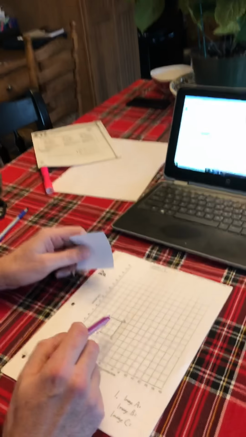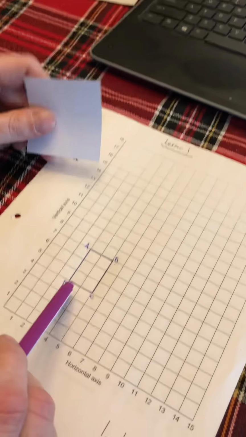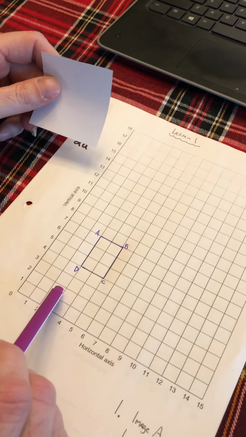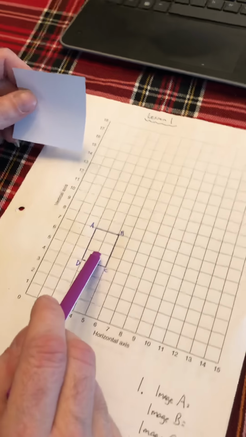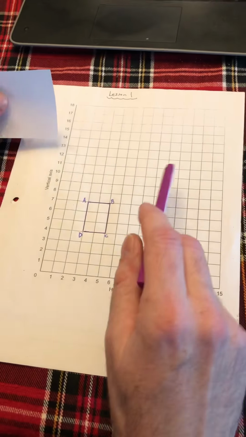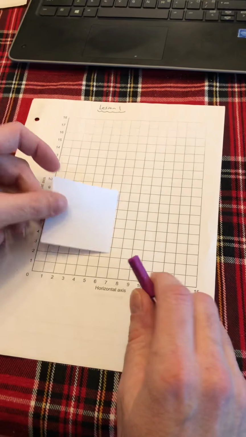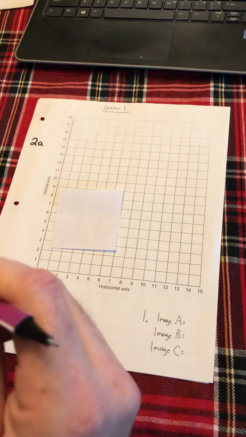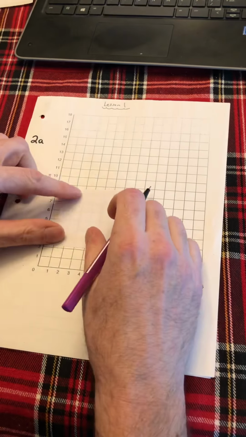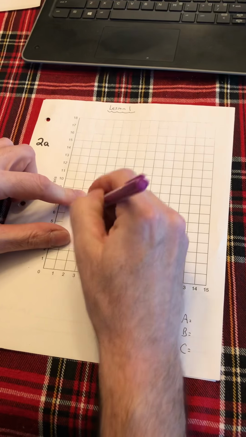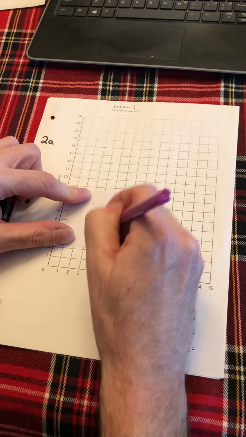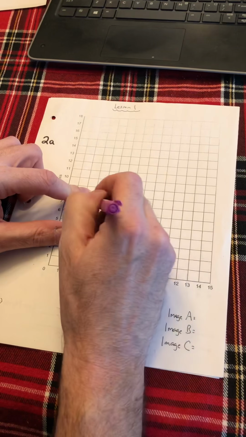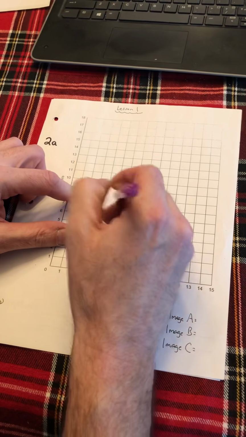So what I want to do here is I've got a rectangle A, B, C, D, and I'm going to translate it. It's going to go 4 to the right and 2 up. So what you can do, one way, is to trace this real quick through your tracing paper. Put your dots down first, and then connect the dots with a ruler, but I'm not going to do that because I'm going to do it real quick.